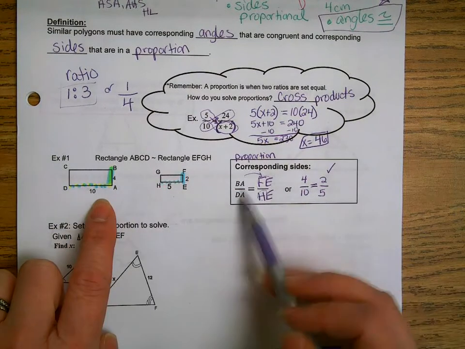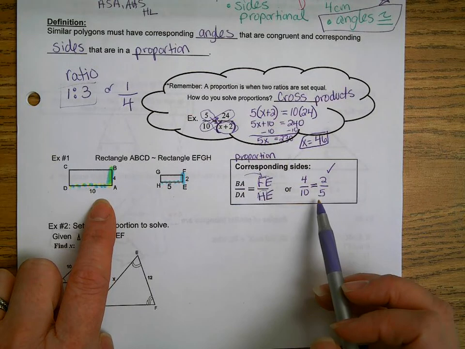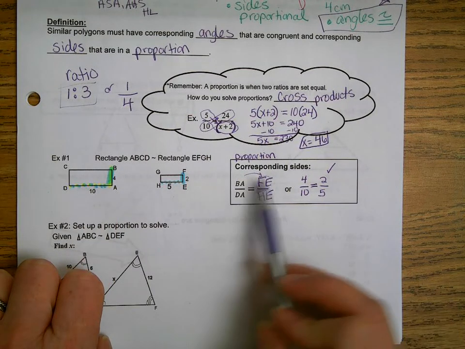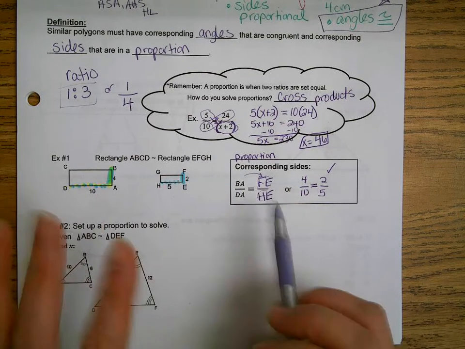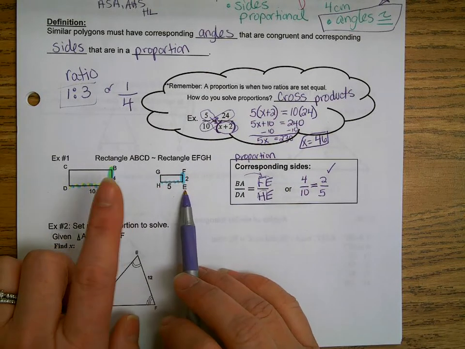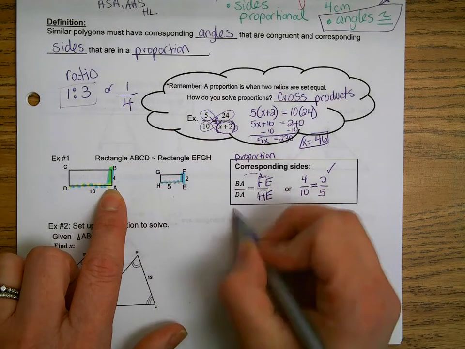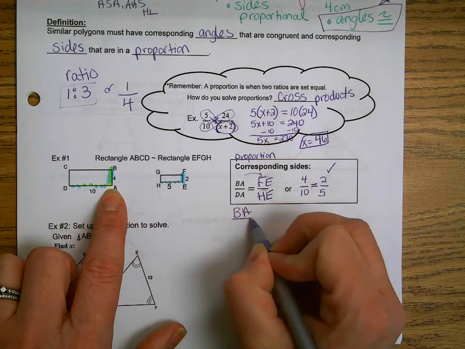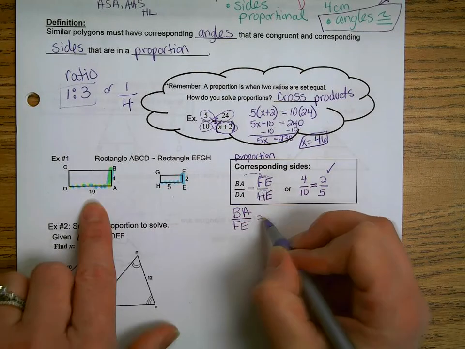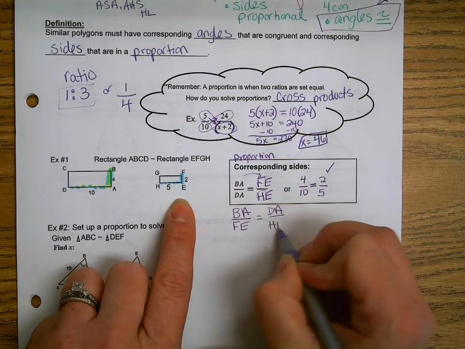The order of where you put the pieces, or how you start this, again, you just have to make sure the corresponding pieces are in the same place. But your proportions might look different. Somebody else might look at these two pictures and say, oh, well, BA corresponds to FE as DA corresponds to HE.